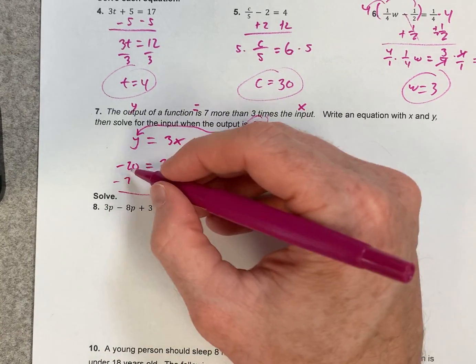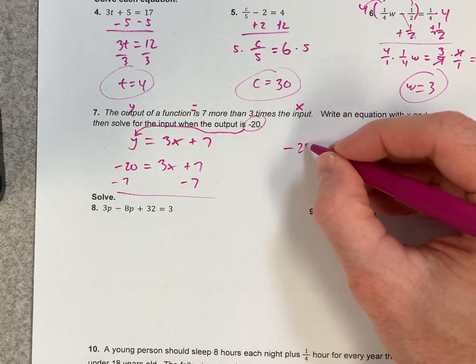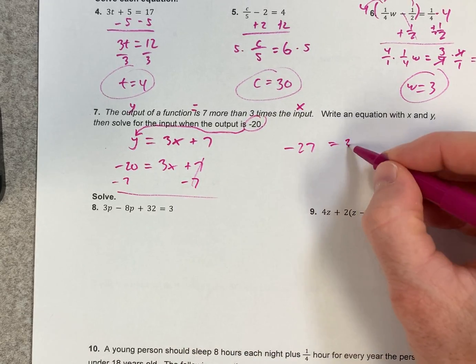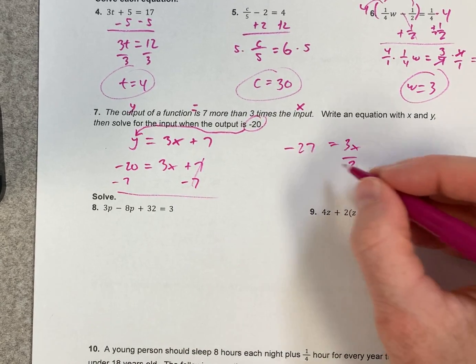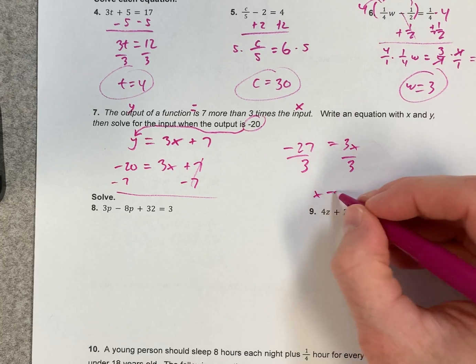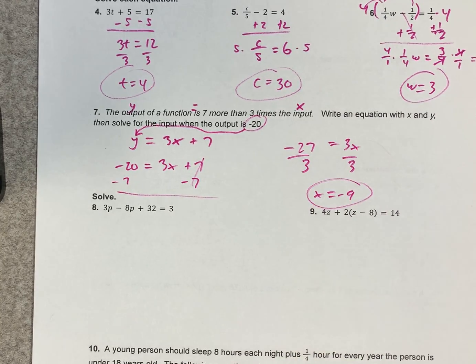I'm going to bring it up over here. I'm left with negative 27. And on the right, I'm left with 3x. Divide by 3. I get negative 9. X equals negative 9. Okay.